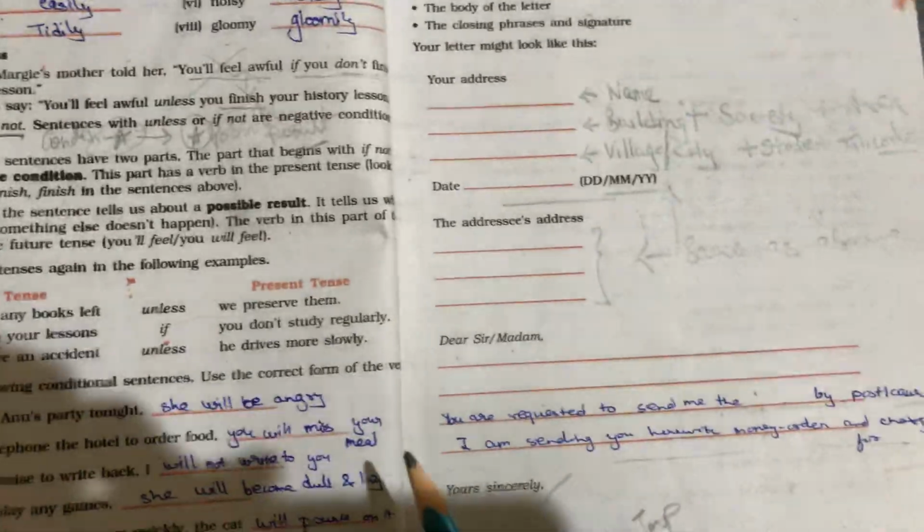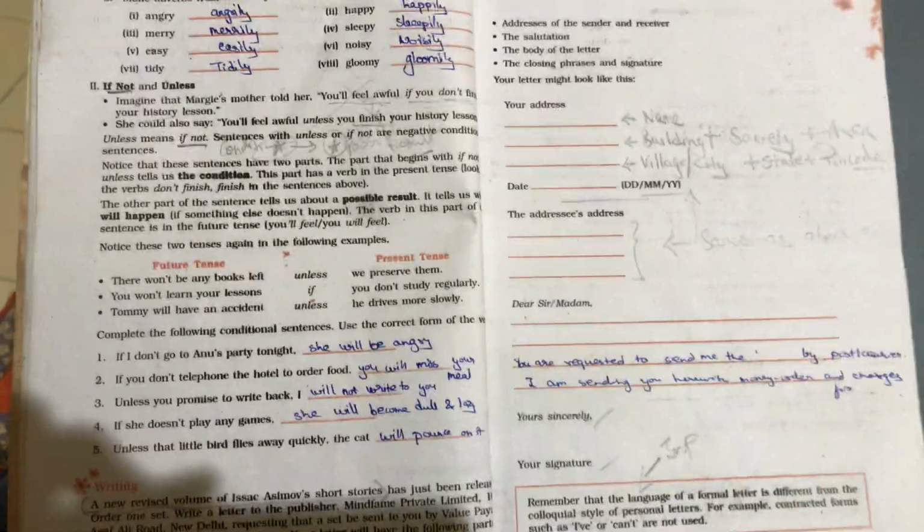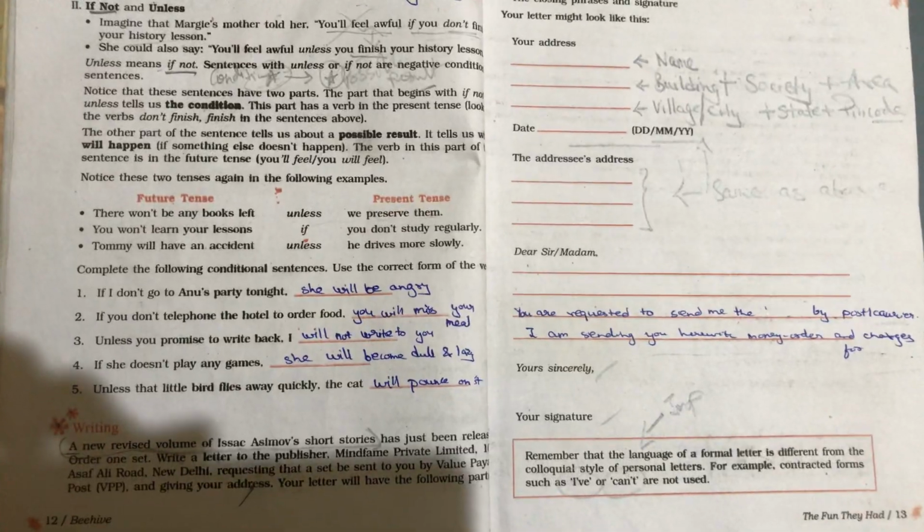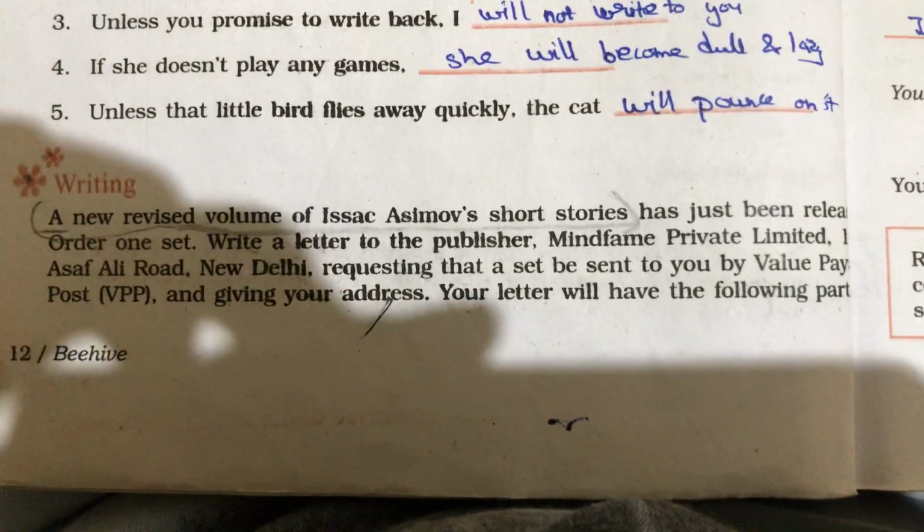Next comes the writing part. It's very simple. It's a formal letter that we have here. We have already seen this in our class 8, if I remember. You write this in your notebook also. Pause it and do it.